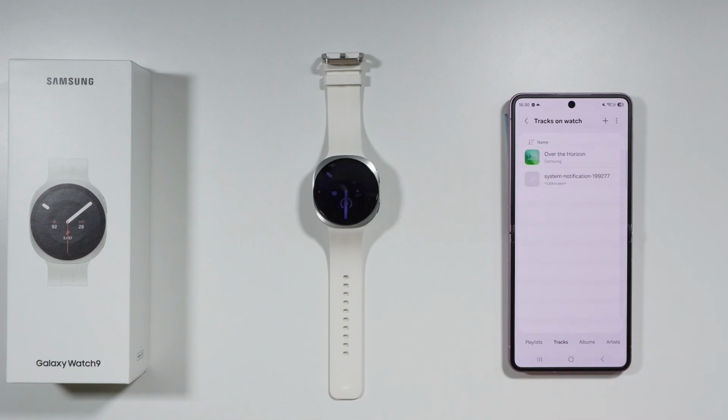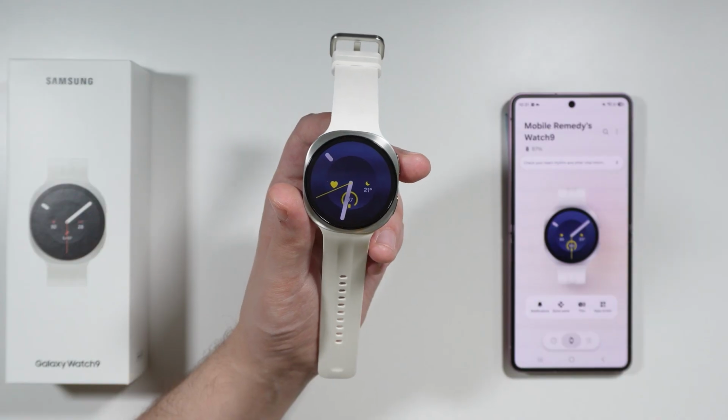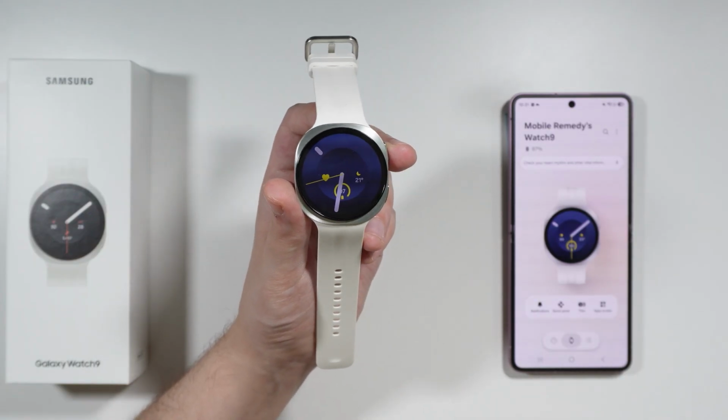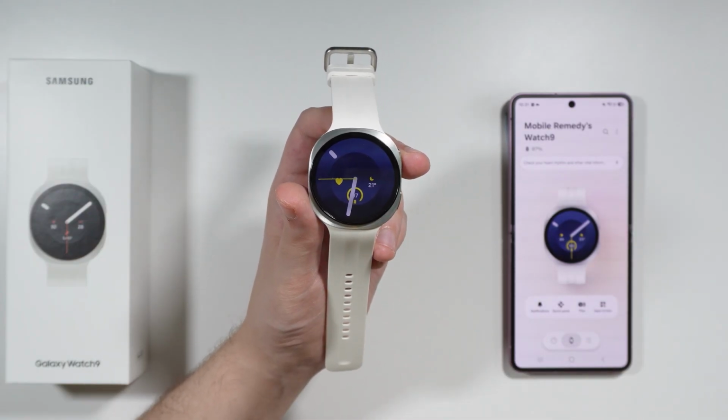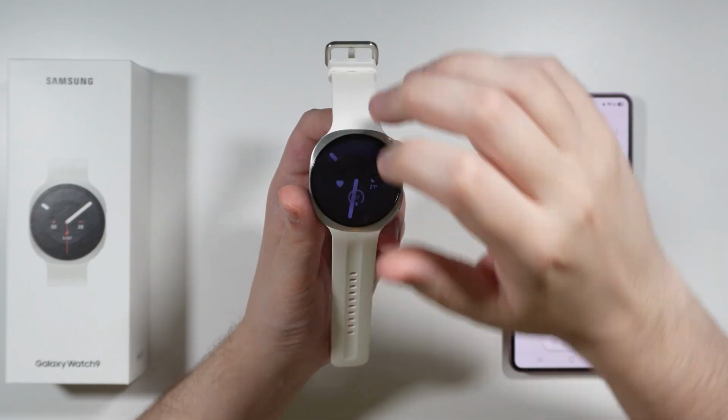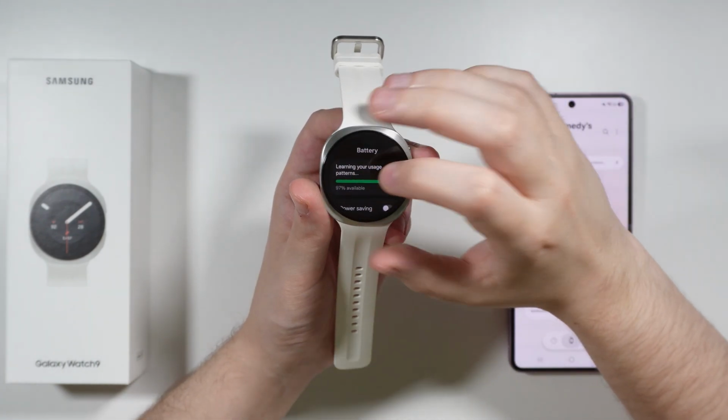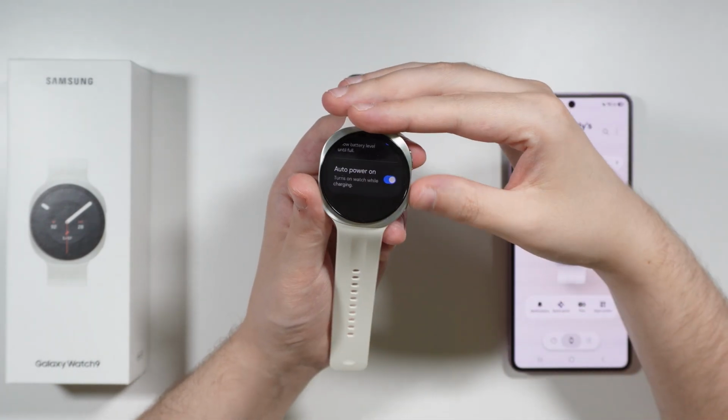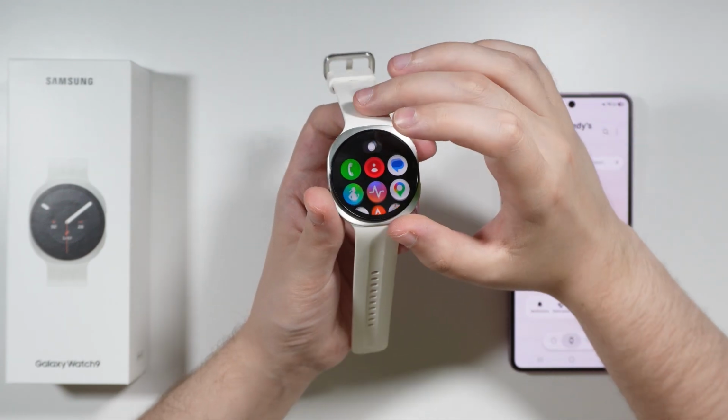Alright, there we go. Now after a short while, my sound was added. I can also see that I have it in here on the Tracks on Watch. The next thing that we need to do is we need to download an app on our Galaxy Watch 9 that is going to allow us to transfer the file to the proper storage, to the proper location, so we can actually set up the custom sound.